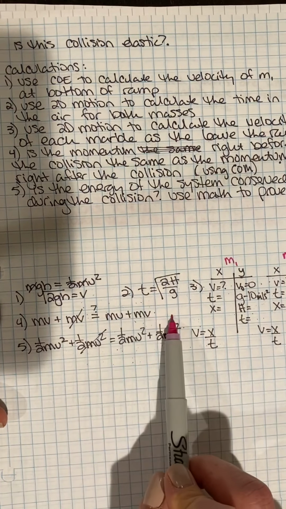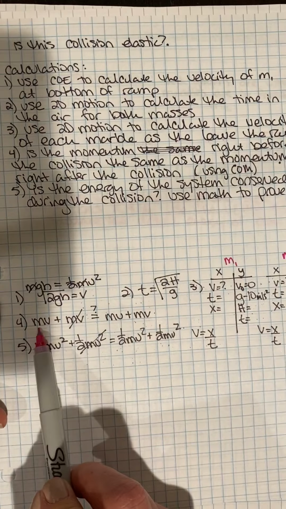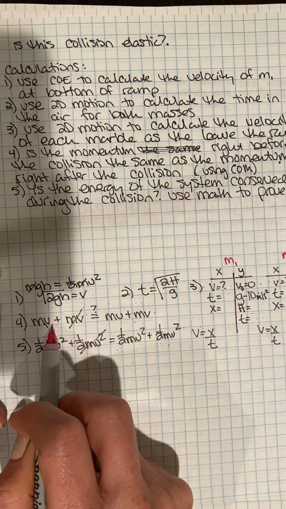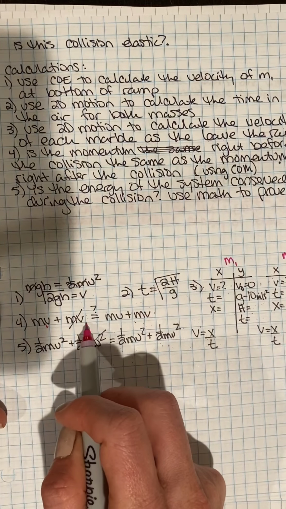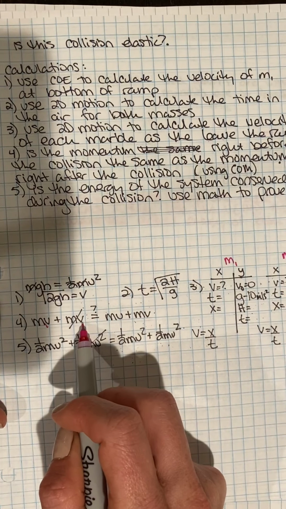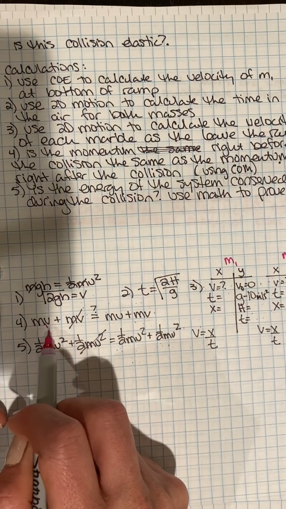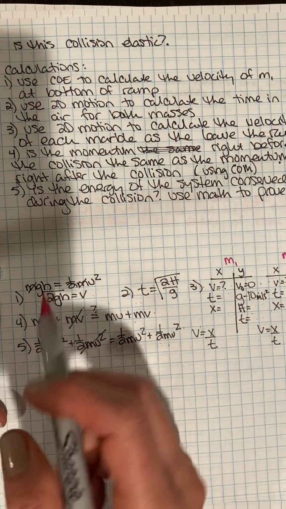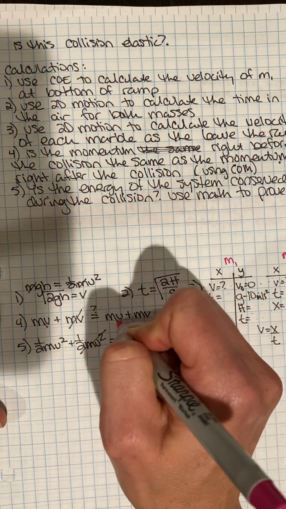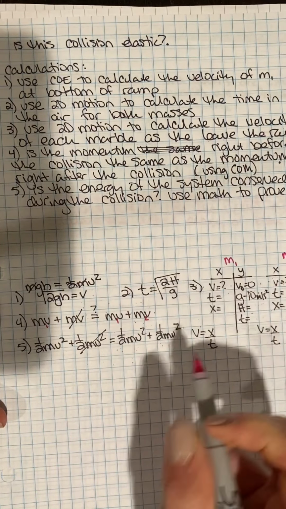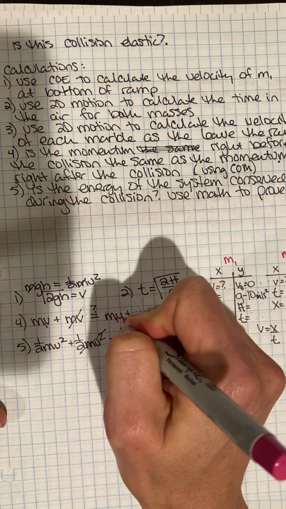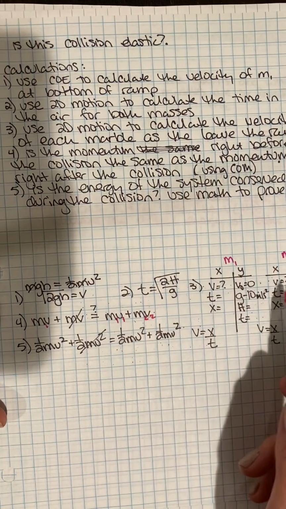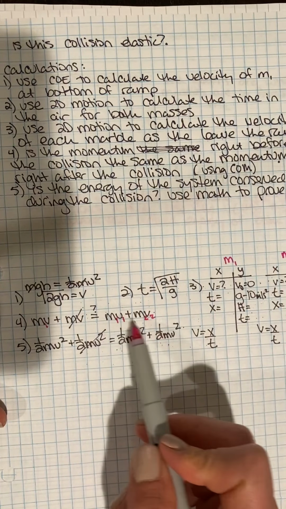So my conservation of momentum statement, this is the mass of 1 and the velocity that I calculated here right before it hit mass 2. Mass 2 is at rest. It has no velocity, so it has no momentum. So the only thing giving our system some momentum before the collision is our marble that was down the ramp. And then we have our velocity and mass of our post-collision.